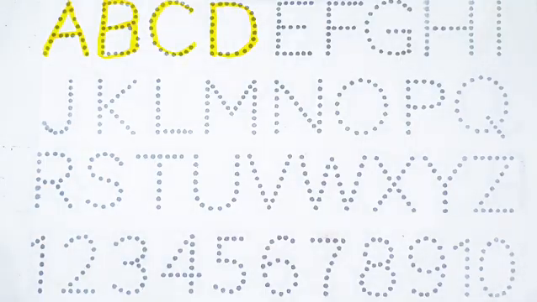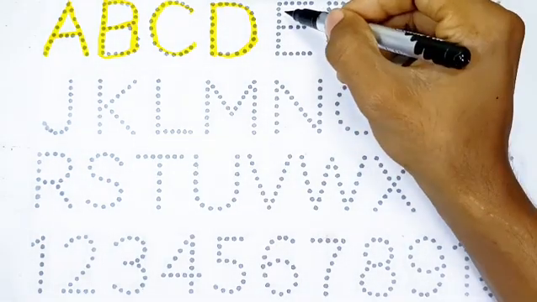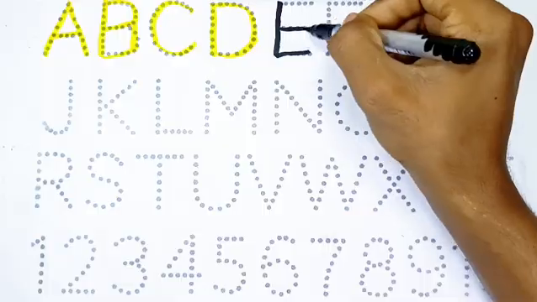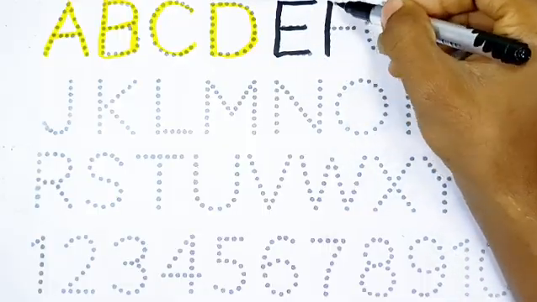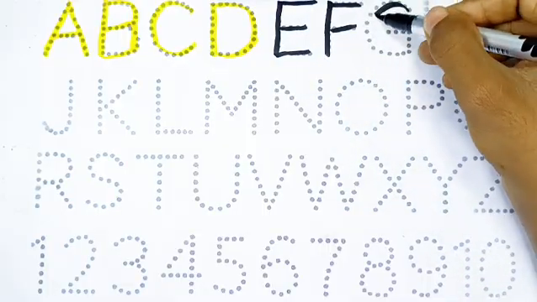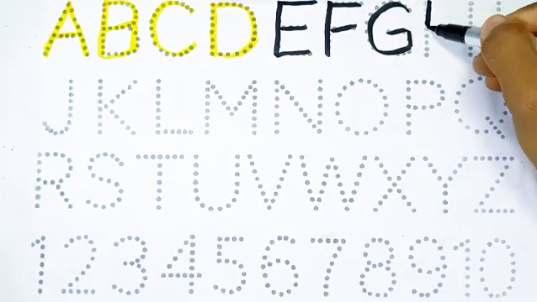Now you draw E. E for elephant. F for fish. G for goat.